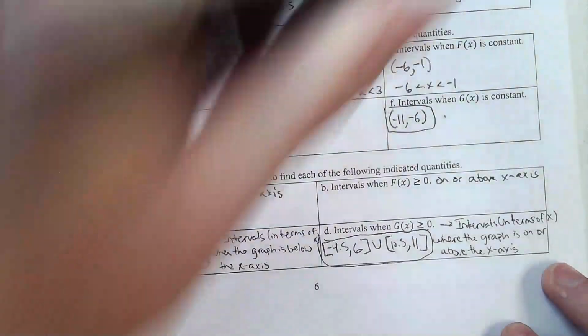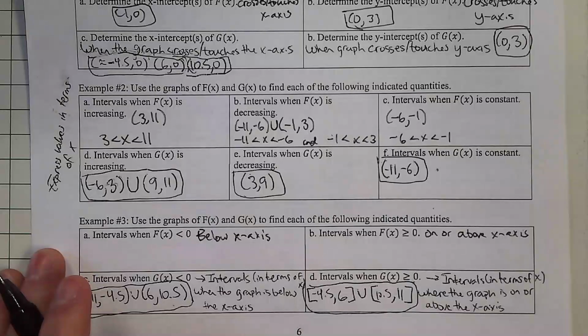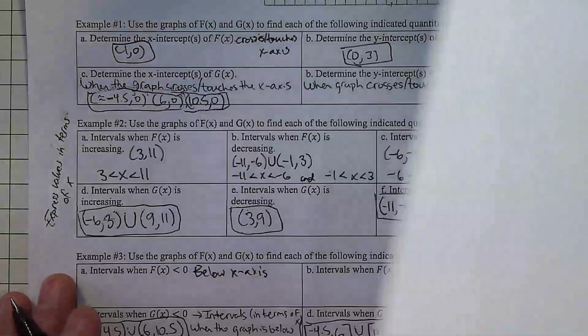Okay, here's my dorky way of teaching this. I'm going to get a... No, I can't use that. I'm going to get my warm-up paper.